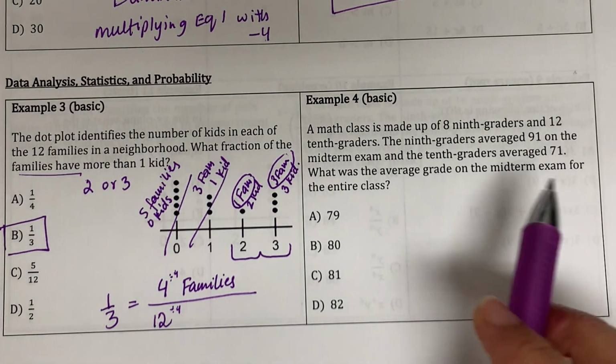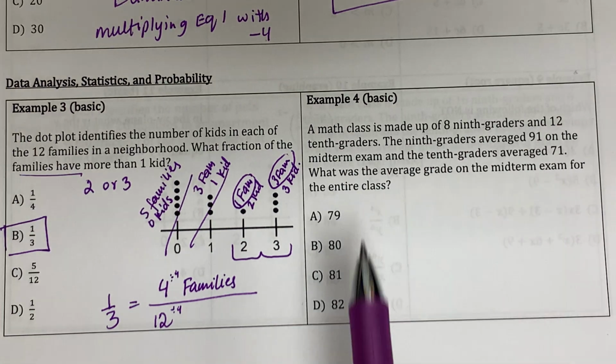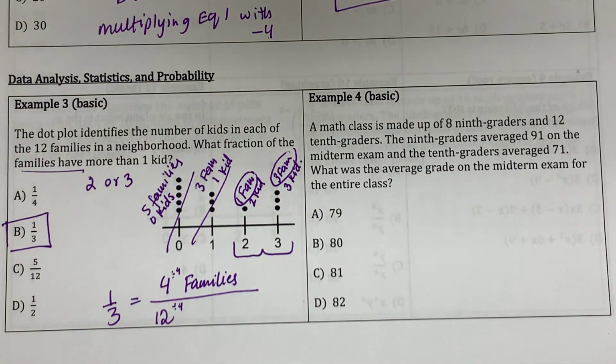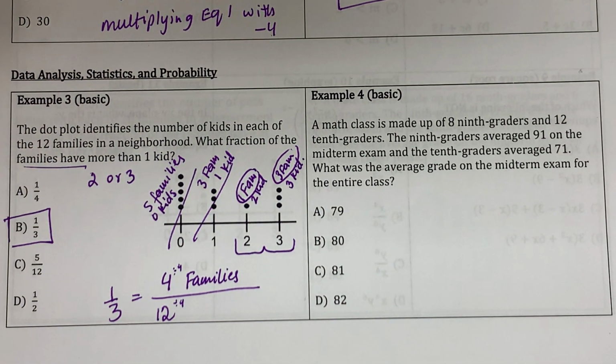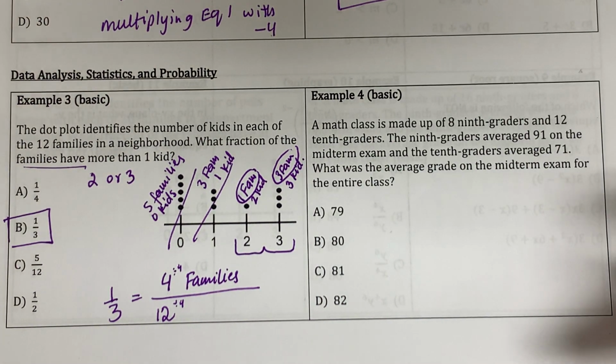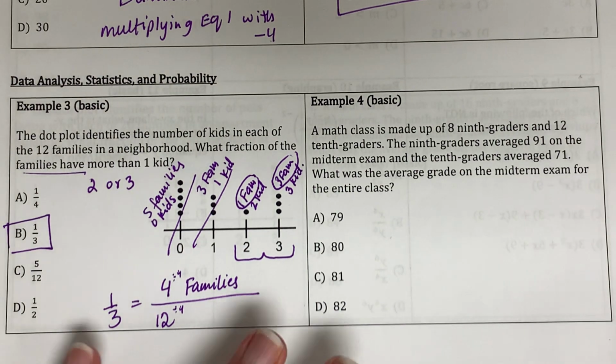Now you would be thinking I can add 91 and 71, then divide, but that's not how you do it. You never calculate average from an average. Just remember, never calculate average from an average. That's not how it works because it is not balanced. So first I have to find out the total points each class had.